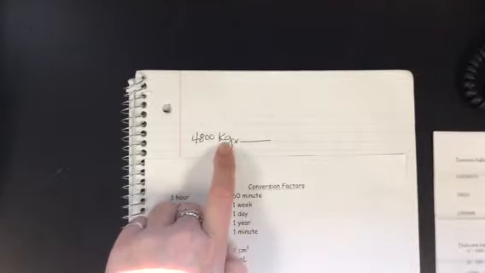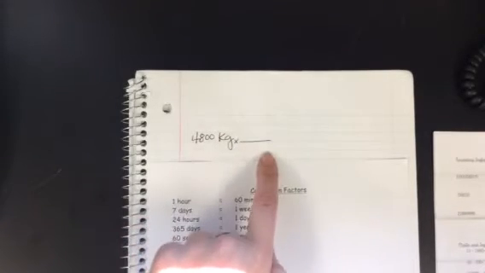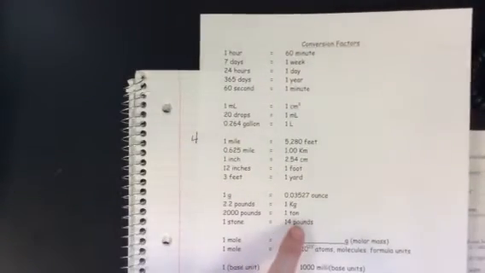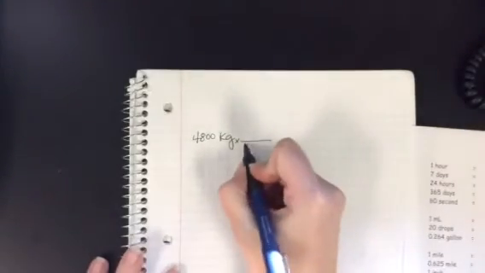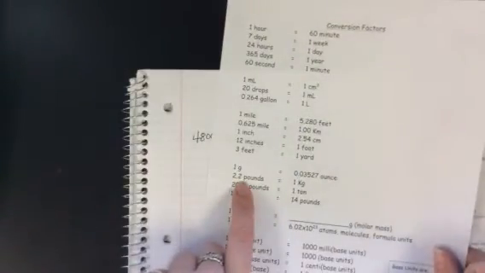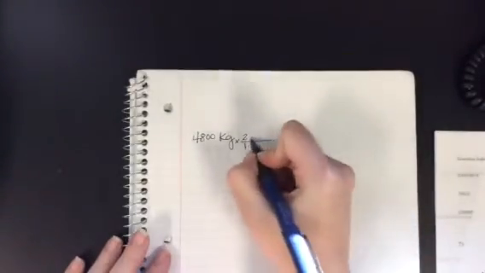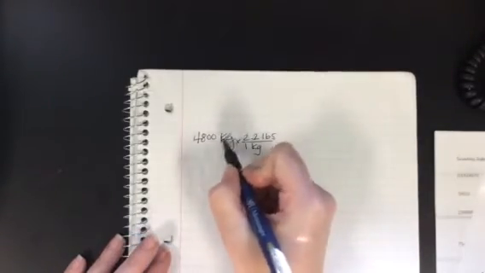Because I have kilograms on the top of this step, kilograms has to go in the bottom of the next step to get it to cancel. So I write down 1 kilogram is equal to 2.2 pounds. Because we have the unit kilogram on top and bottom, that unit cancels out.